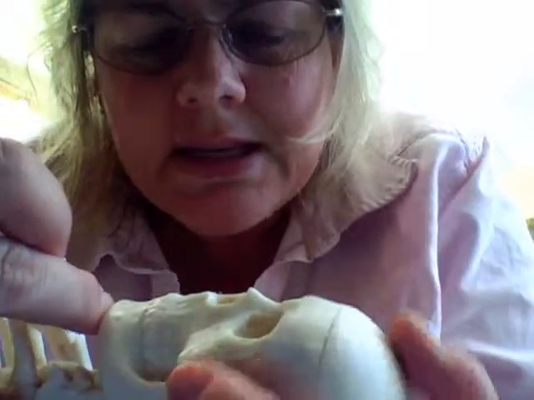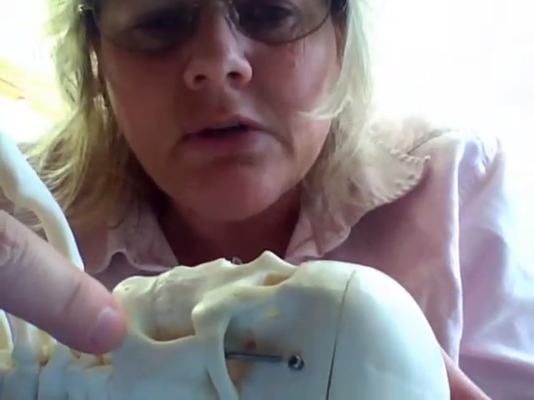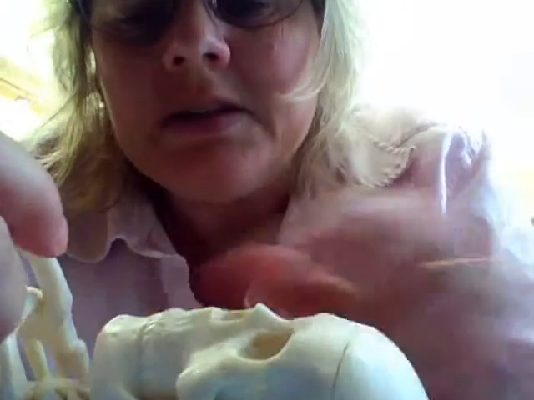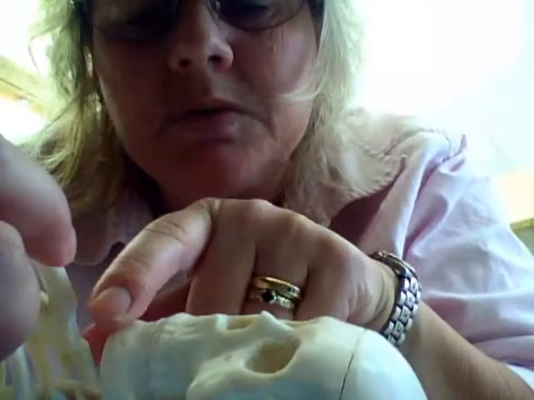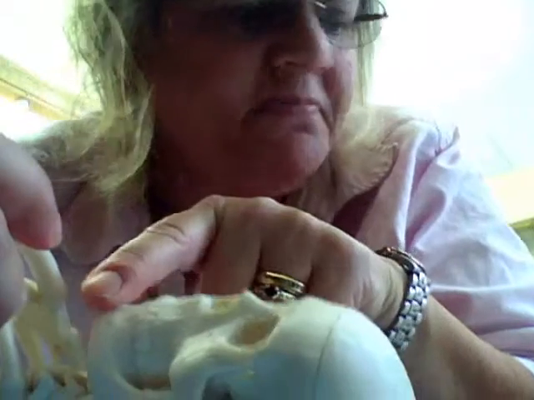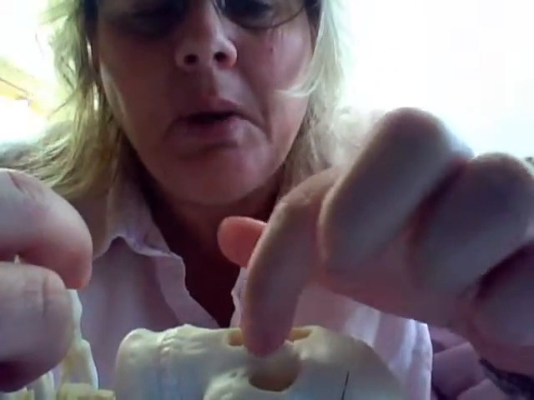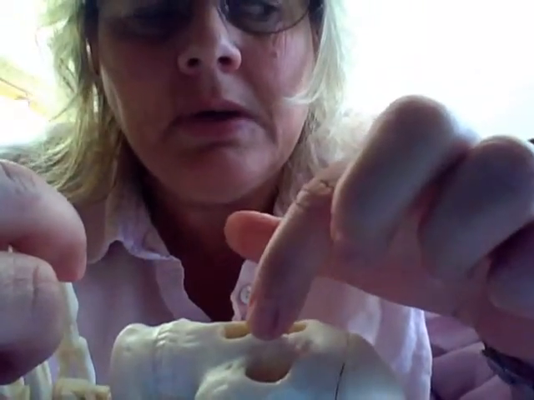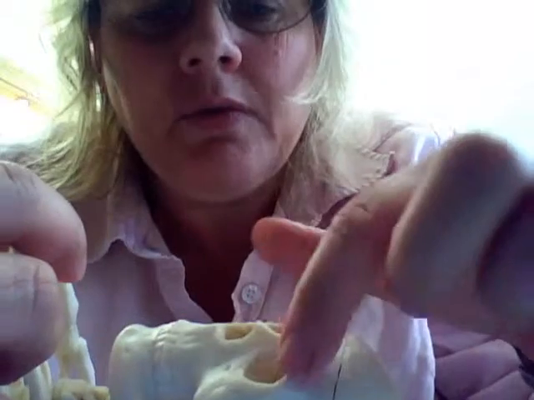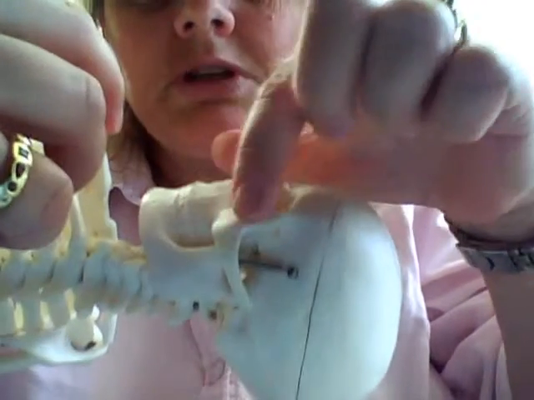And you can't see it very well, but right in here is a little tiny hole, and that's our mental foramen. And then this is our mental protuberance, where our chin sticks out. Our upper bone here is the maxilla. And then we can also see parts of the nasal bone and the rest of the zygomatic bone, which is our cheekbone.